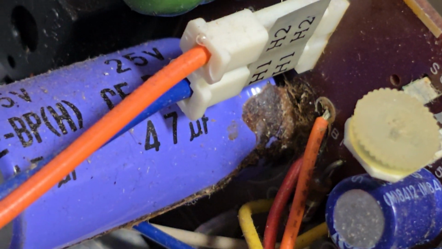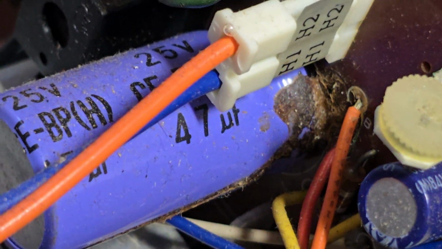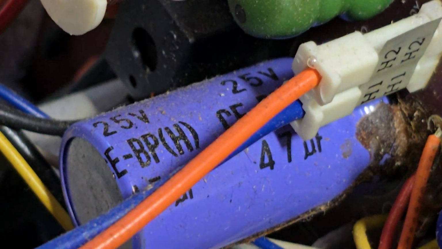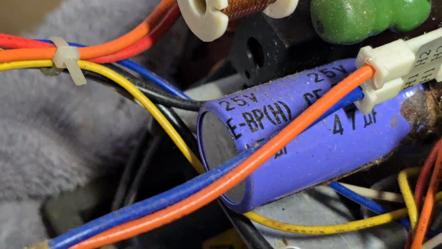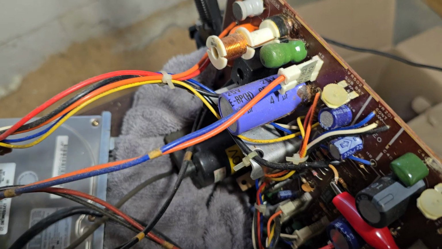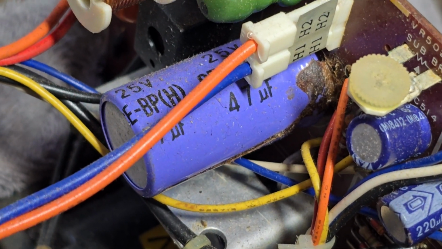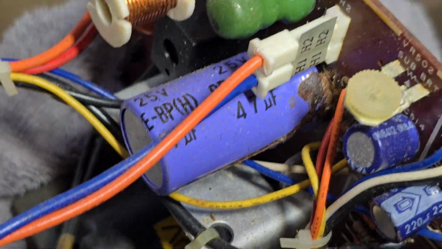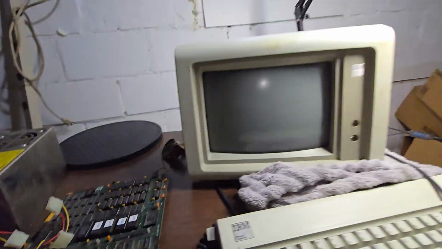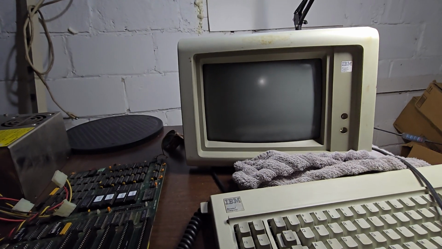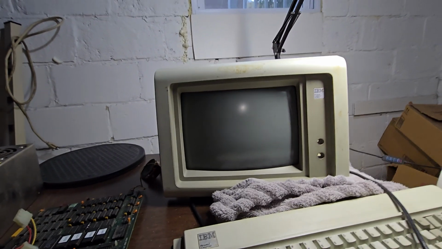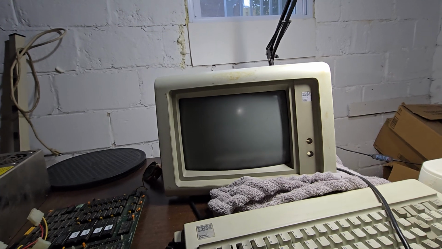I'm going to have to take this board out eventually and clean it up and solder that capacitor on. It's 47 microfarads, 25 volts. I can't find any capacitor that big with those values that's bipolar, so I'm hoping a small one would do.